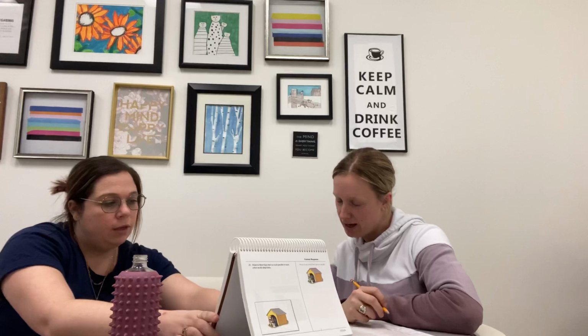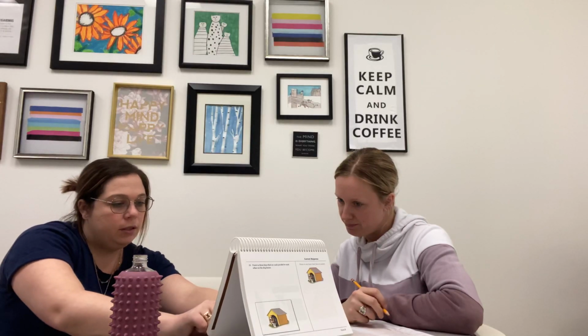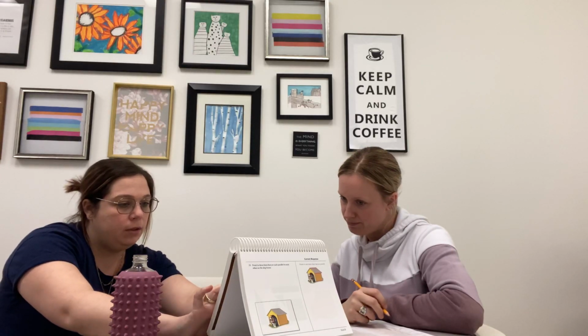Point to 3 lines that are each parallel to each other on the doghouse. You probably want to see what I point to. This one, and this one. All right.